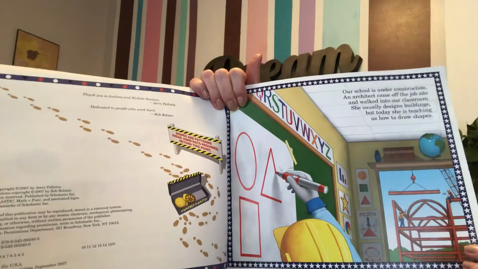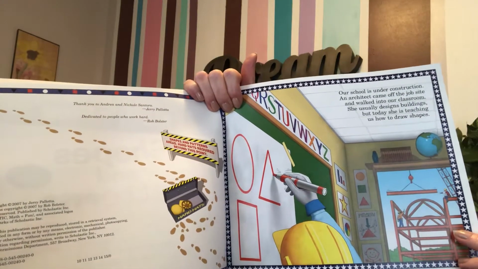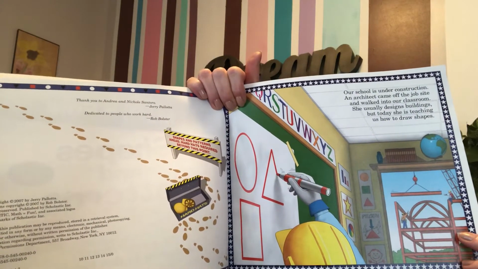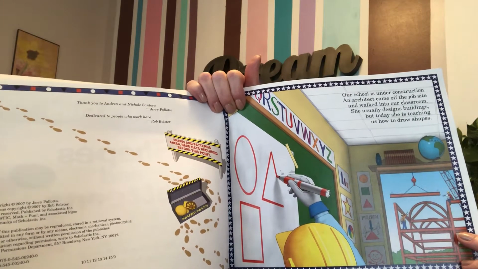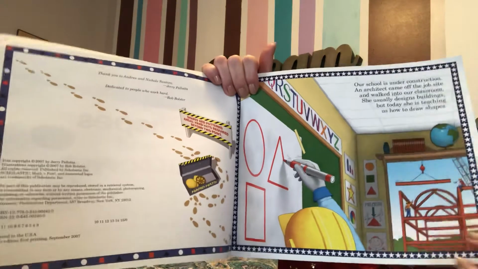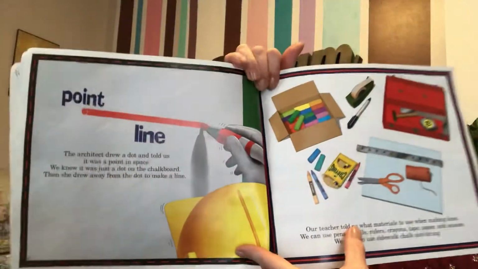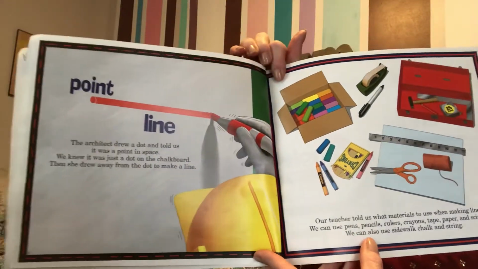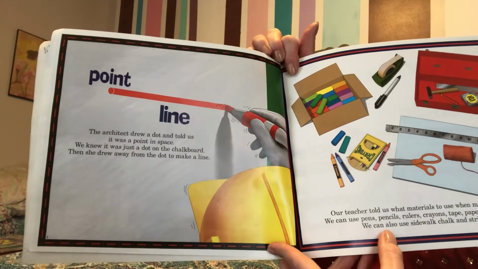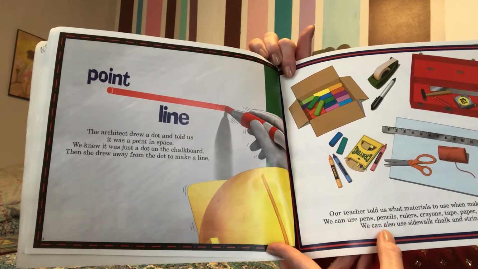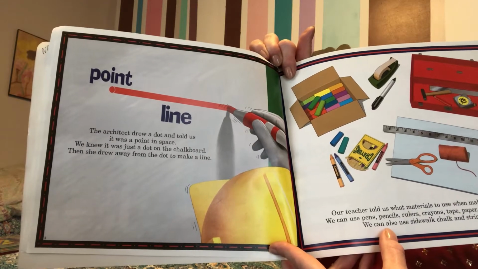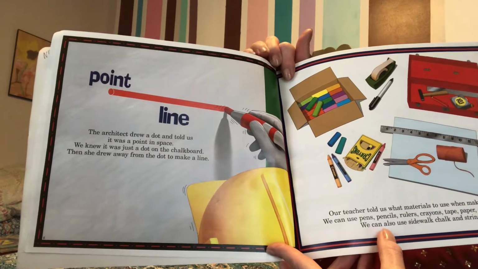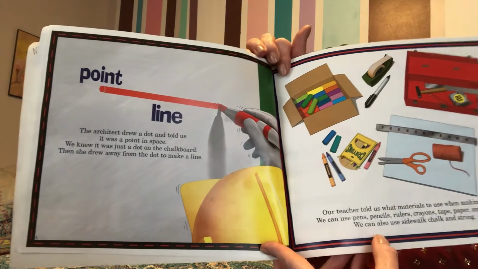Our school is under construction. An architect came off the job site and walked into our classroom. She usually designs buildings, but today she's teaching us how to draw shapes. Point, line. The architect drew a dot and told us it was a point in space. We knew it was just a dot on the chalkboard.